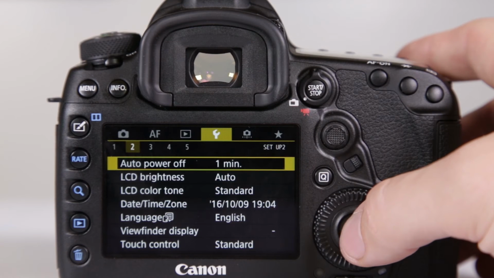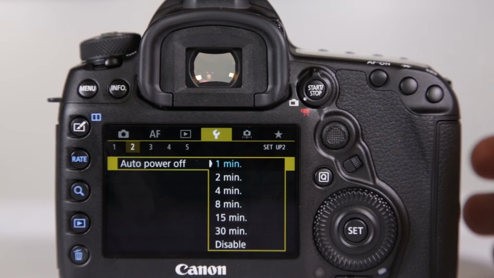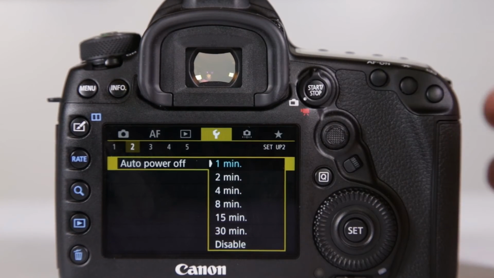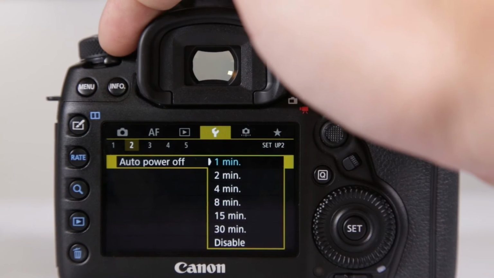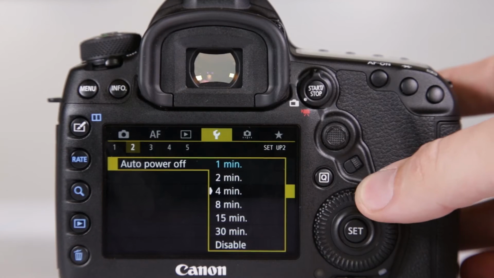Auto power off comes factory standard at 1 minute. This determines when the camera shuts off if it hasn't had any activity. Obviously you have a hard power switch up here. It won't actually completely shut down, but it kind of goes into a sleep mode with these settings here.